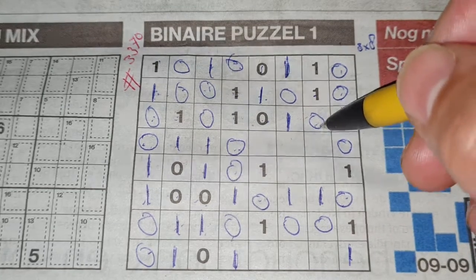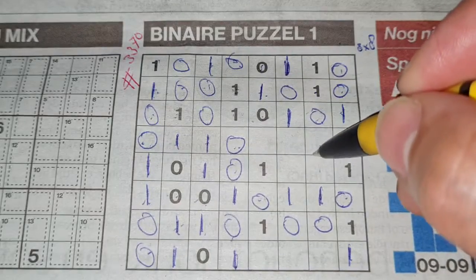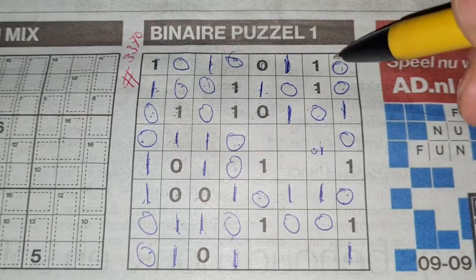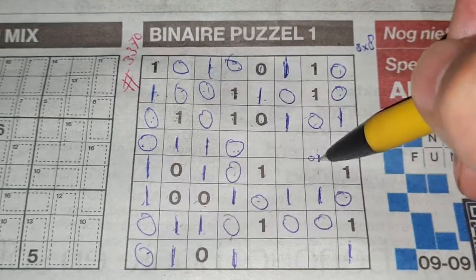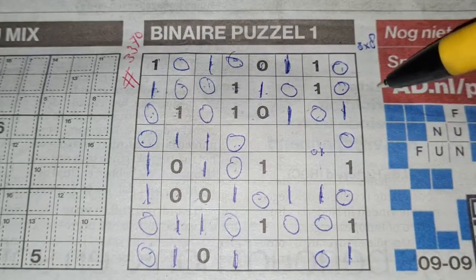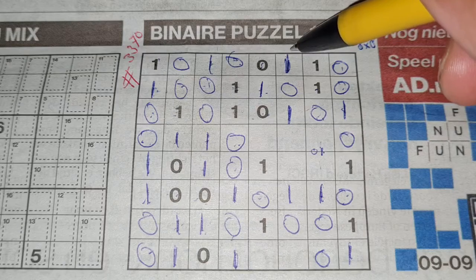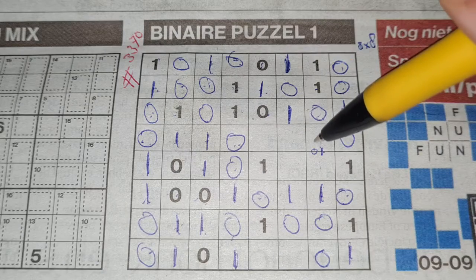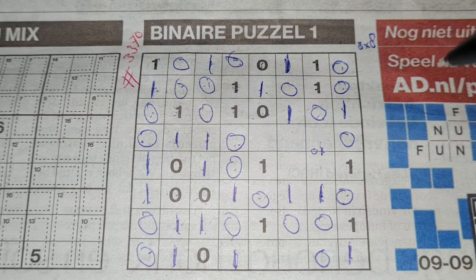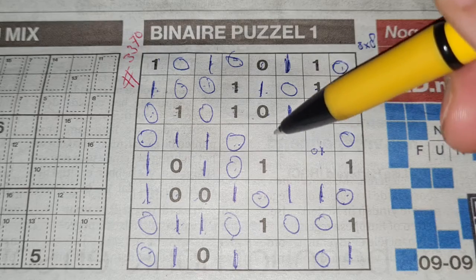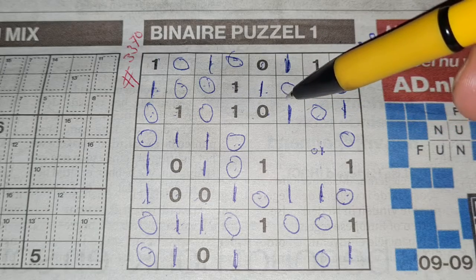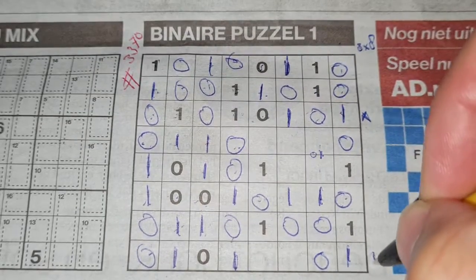Well, I know that between an O and a 1 with 2 empty boxes, there's always an O and a 1 there, but I do not know in which order. So we have the first one, second one, third one, and the fourth one. So this box should be an O. Then let me compare this row and the last row.